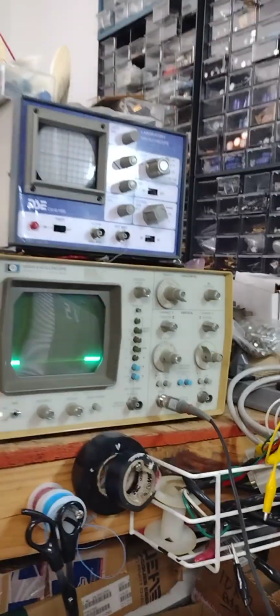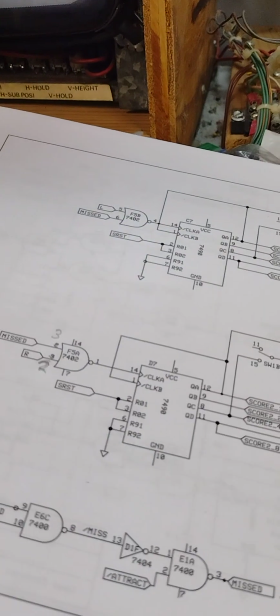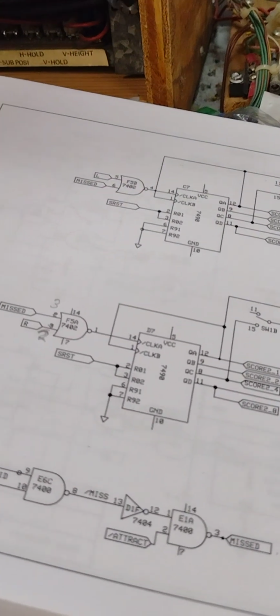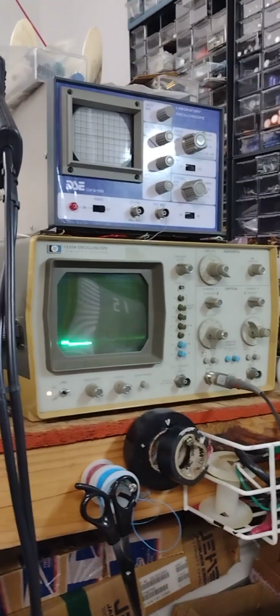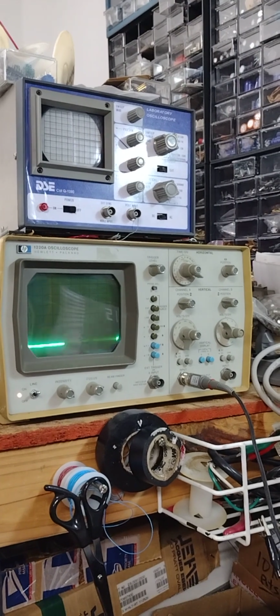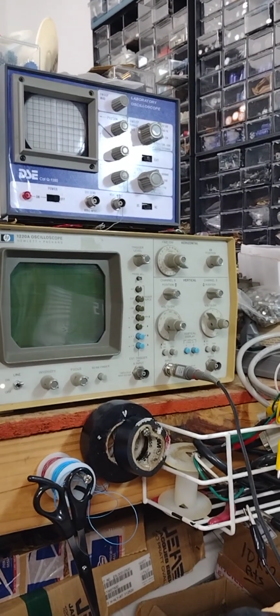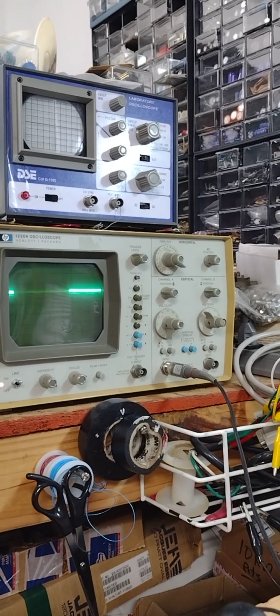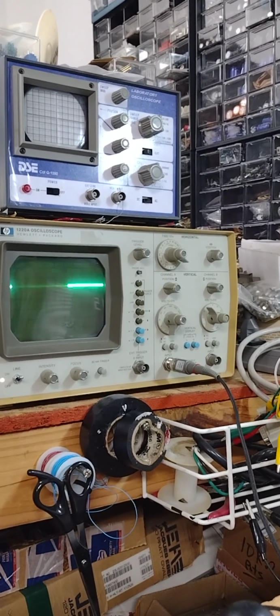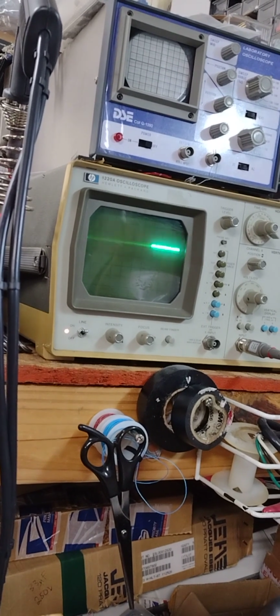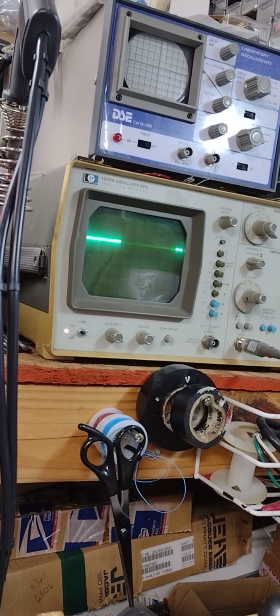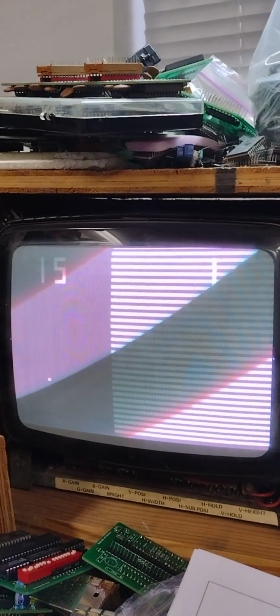Oh, wait a minute. I'm looking at the wrong score. It's the other chip I need to be looking at, isn't it? I need to be looking at D7. Let me try that again. So pin 8's low. Pin 9's low. 10, 11 is low. 12 is high. So that should be displaying 8. No, I'm sorry. It should be displaying 1. Oh, okay. So it is. It's displaying 1. All right. I was right the first time.